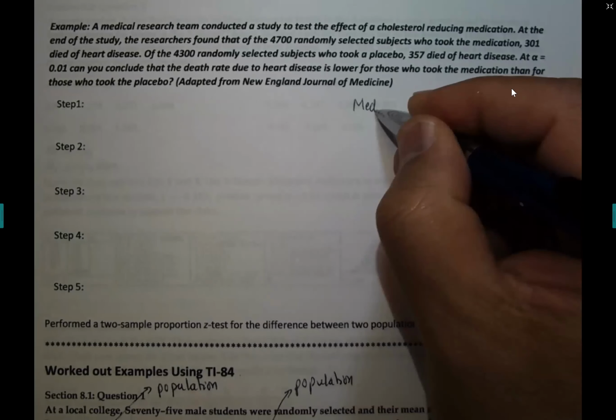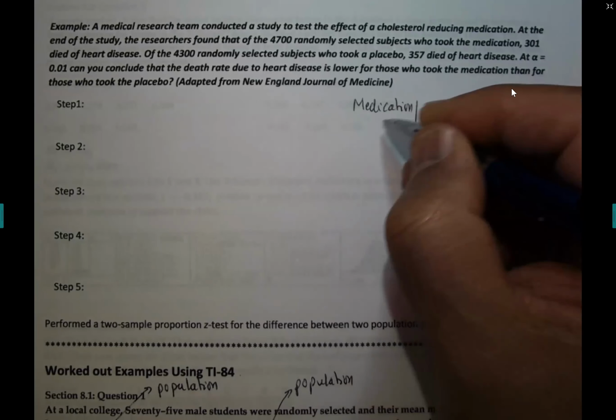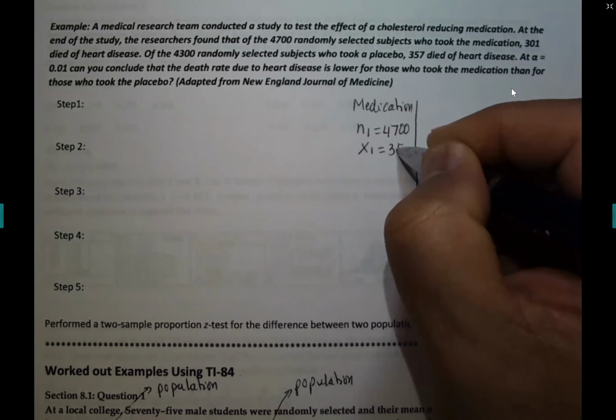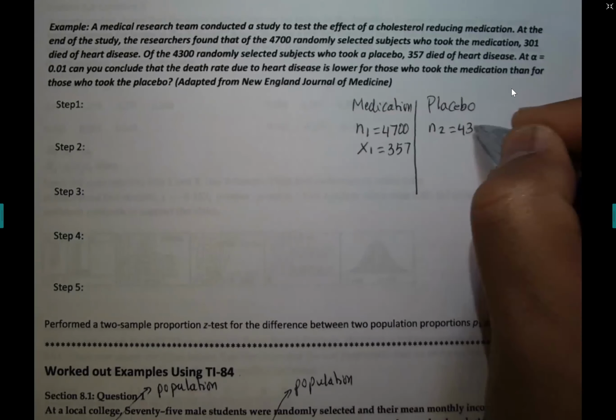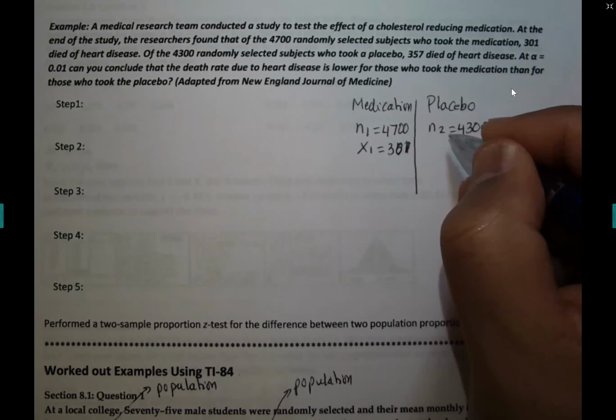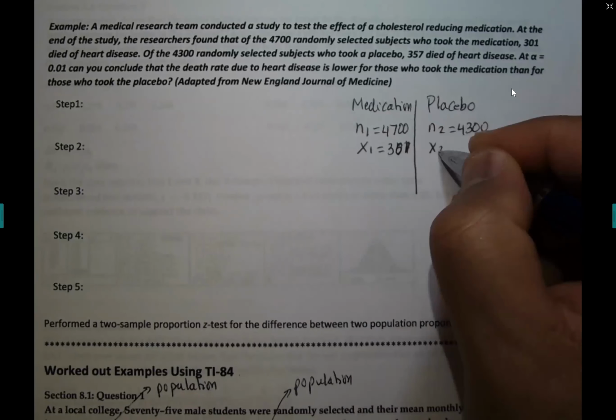So medication and no medication. So medication, let's call it N1, 4,700, and X1 are the number of successes, which is 301. Of the 4,300 randomly selected subjects who took placebo, so nothing, water, sugar pill, how many died? 357 here, sorry. And then X2, guys, he says is 357.